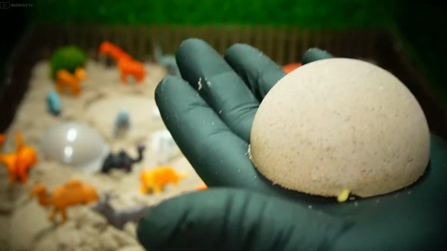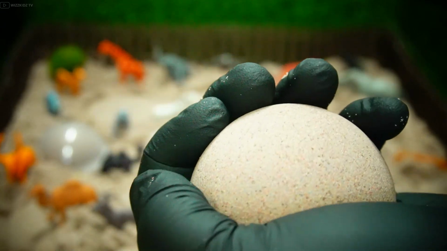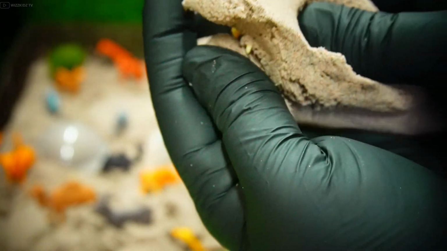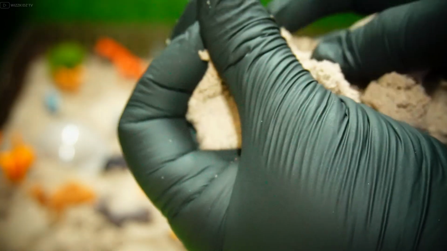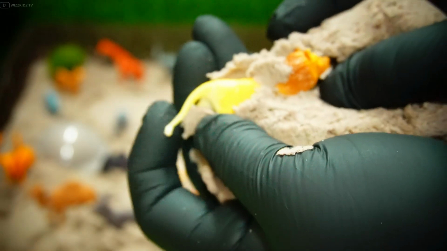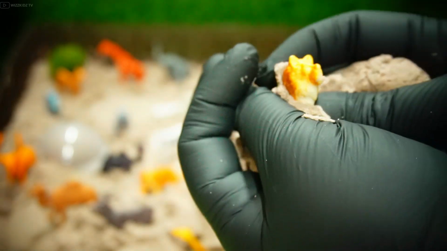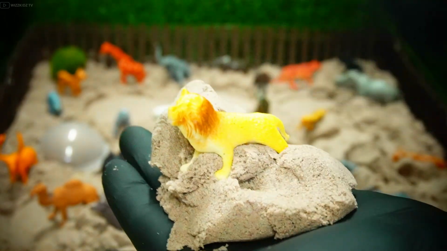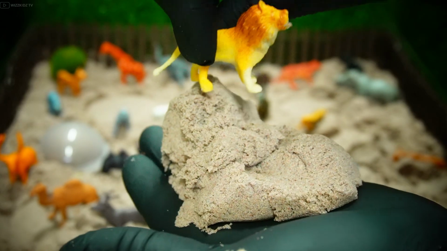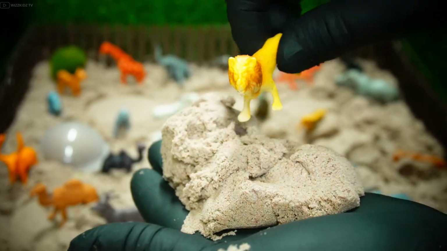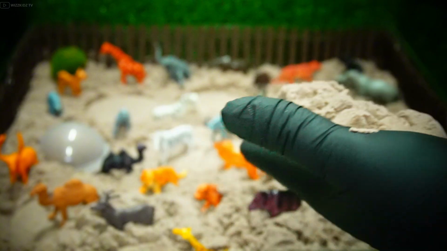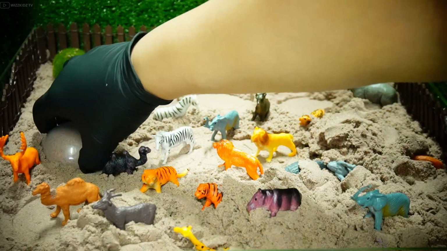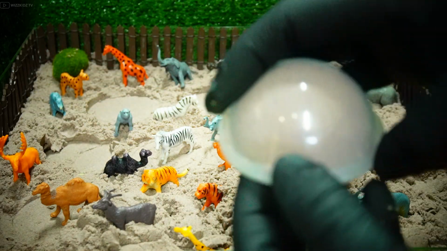I wonder what's inside this egg. Let's give it a squish. Can you tell what it is? It's a lion, the king of the jungle. Lion. We have one more egg. Let's open this surprise egg and see what's inside.